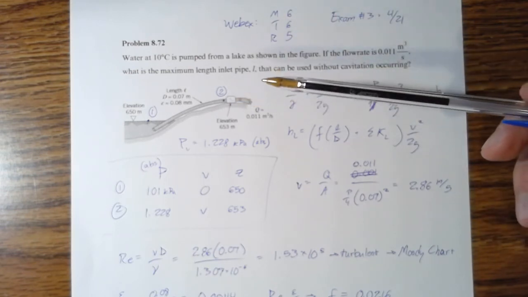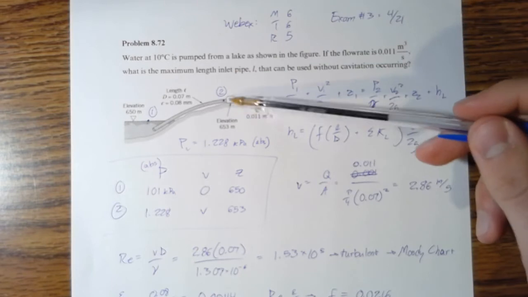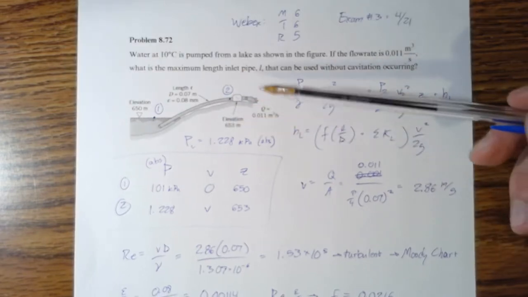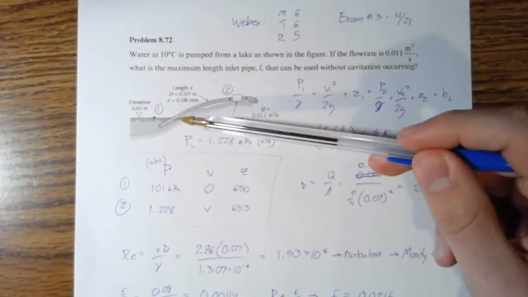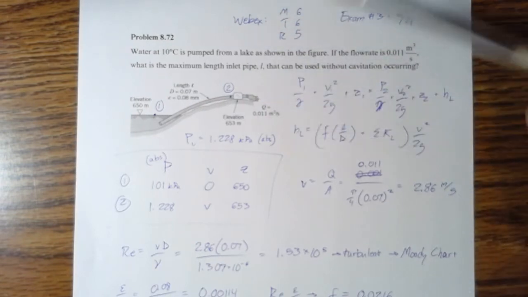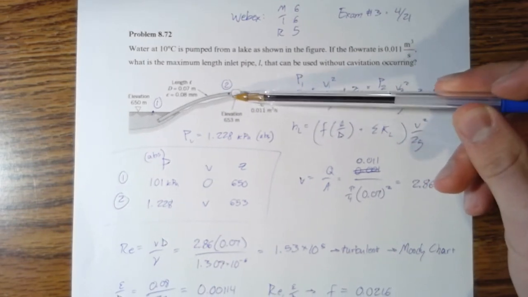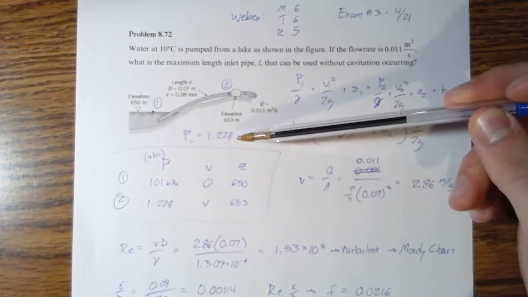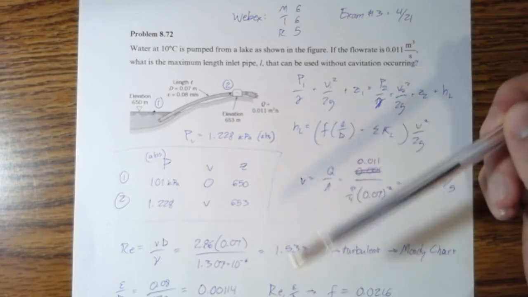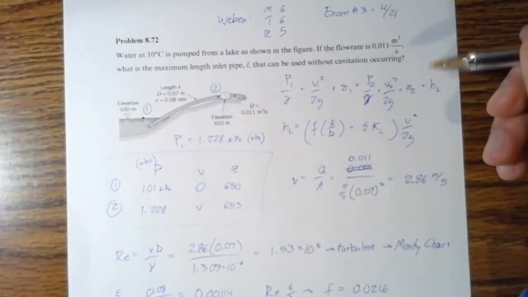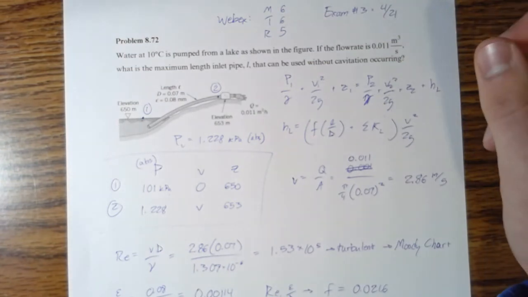Also, it's the only point that we know stuff about. We're given this elevation here. We don't know exactly what the elevation is between here and here. So we chose point 2 because that's where the lowest pressure is going to be, and we want to prevent cavitation. So we chose an L for a maximum L there.